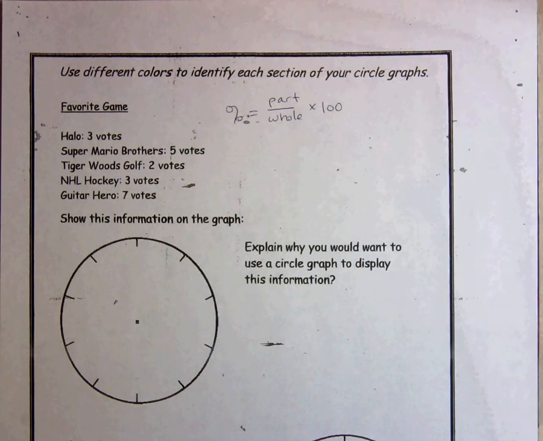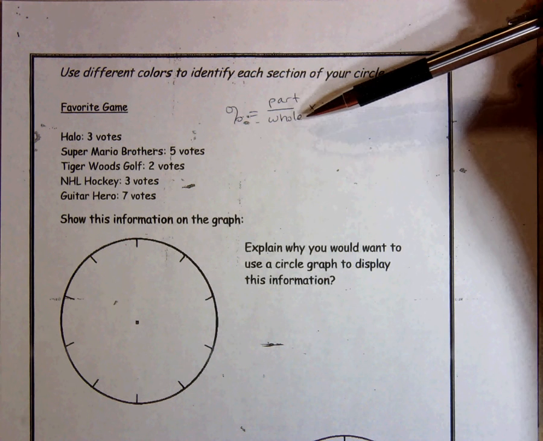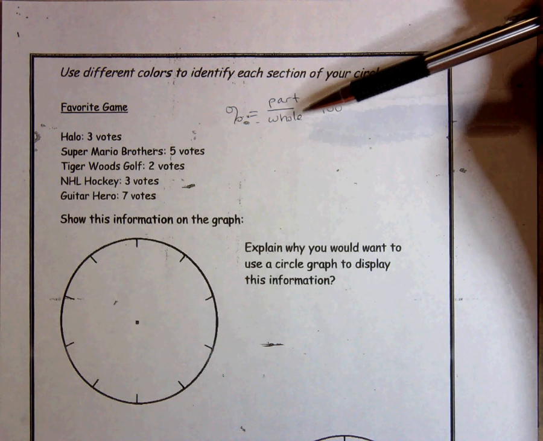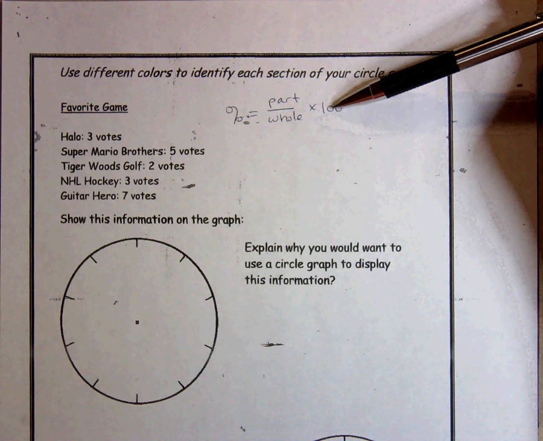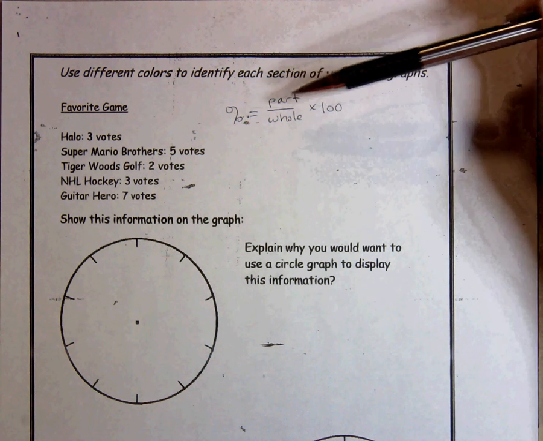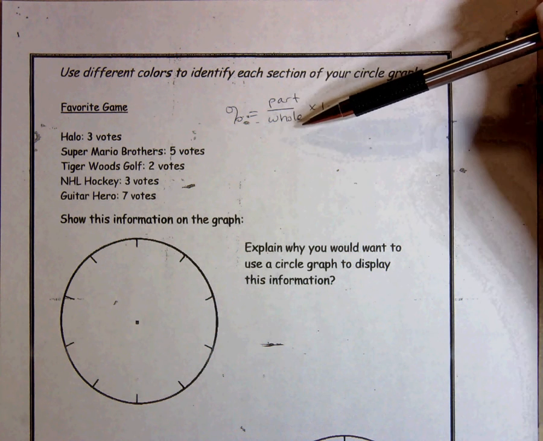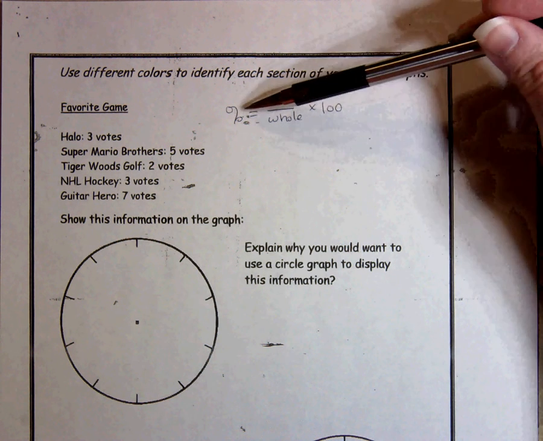This is how I get your grade on a packet. I look at how many you got right, I divide it by the total number of questions that were in the packet, and I multiply it by 100. That gives me the percent that you got on your packet. So always take the part that you're looking at, divide it by the total, times 100 will give you percent.